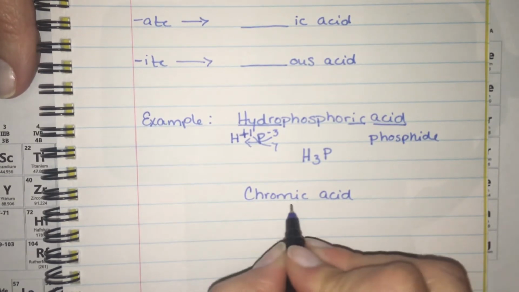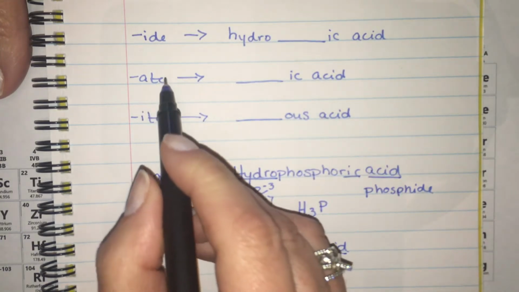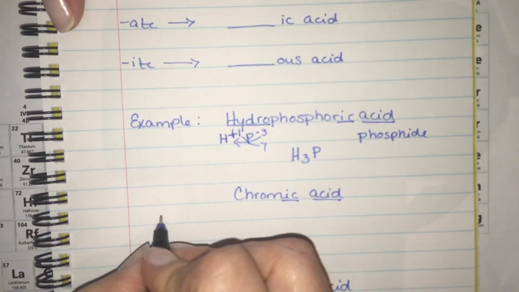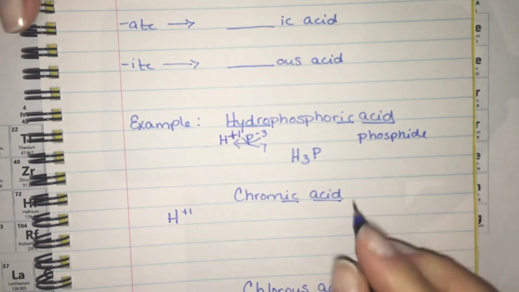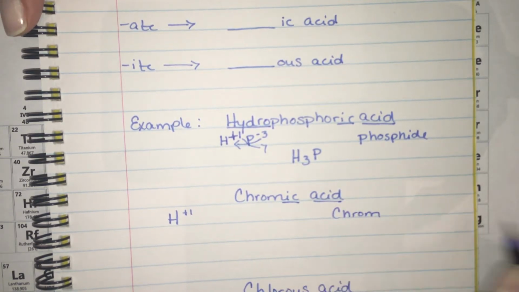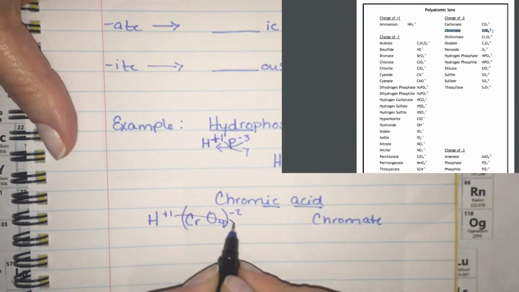Okay, chromic acid. So we have ic acid, so the original ending was ate. For sure we know it is a hydrogen ion. And chrome, so it was chromate. The ending is ate because it was ic. Chromate is CrO4 with a -2 charge. So you just bring these charges down, and your answer is H2CrO4.